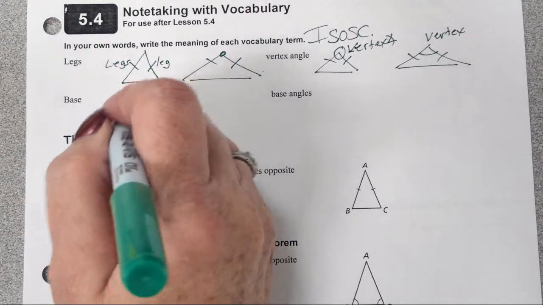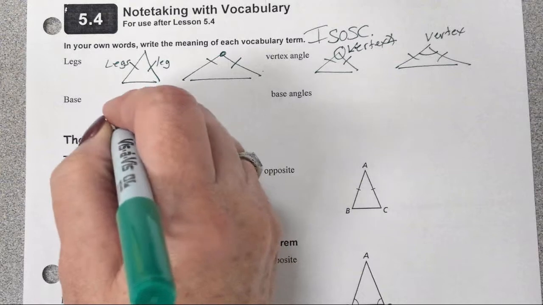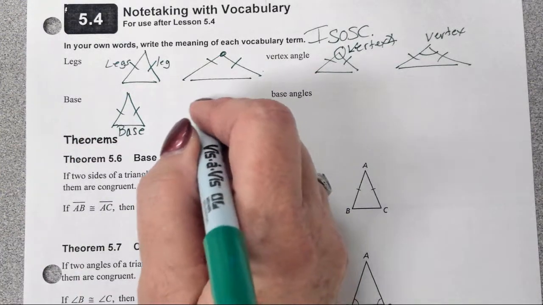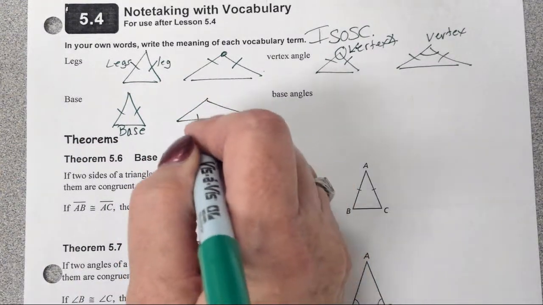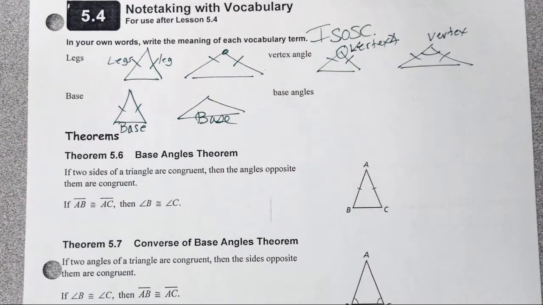The base. The base is the side, like the odd man out, doesn't equal the other sides. And in the obtuse triangle, the base would be the longest side. In the acute triangle, probably the shortest side, but not necessarily.